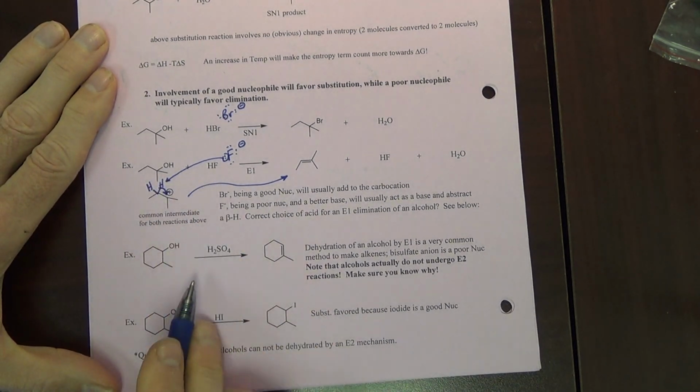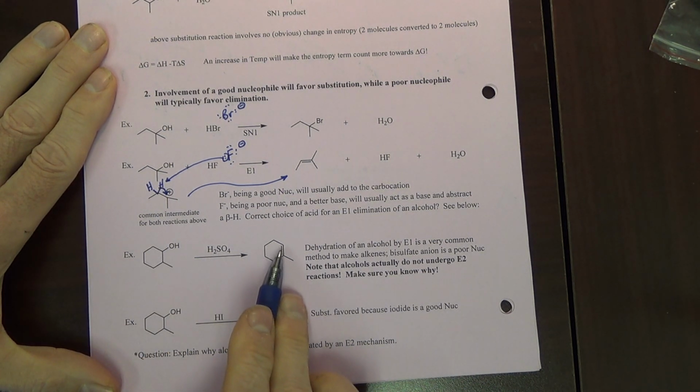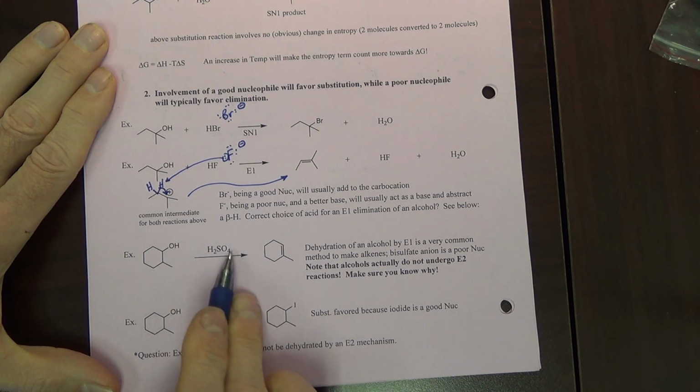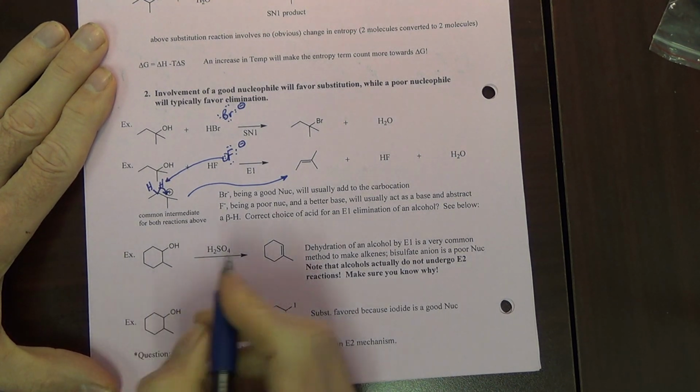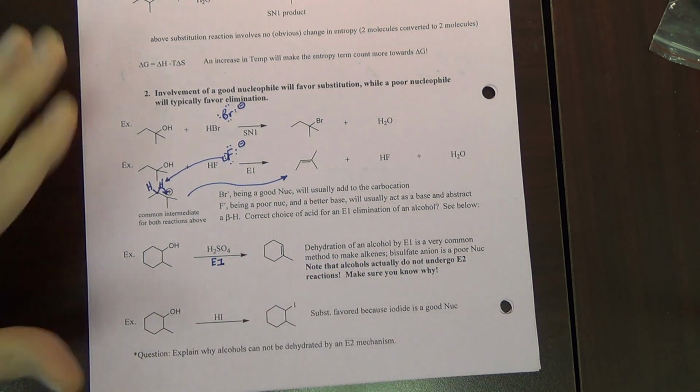Now, alcohols are routinely eliminated. We can eliminate water, we can dehydrate them to the alkene, okay, using sulfuric acid. It's a very common reaction of alcohols, and this would be an E1 mechanism.